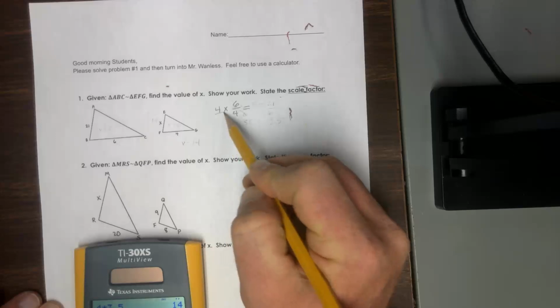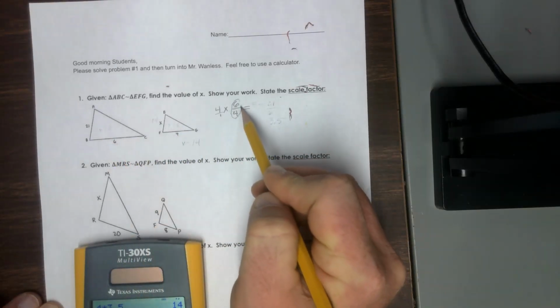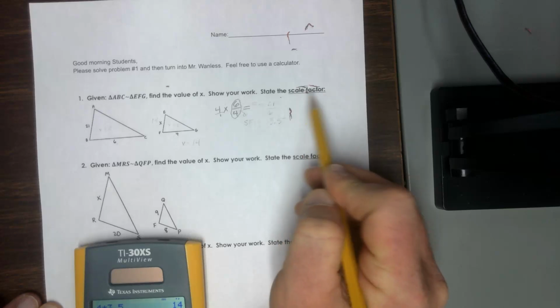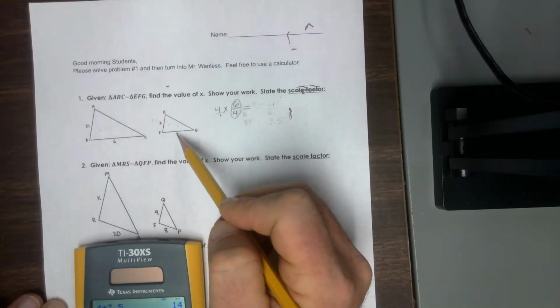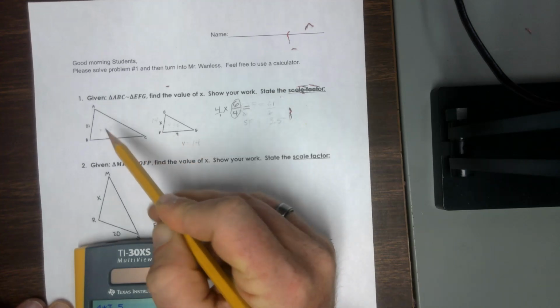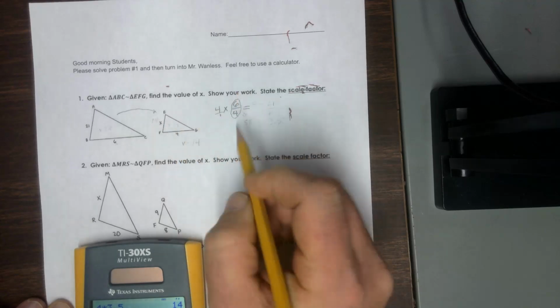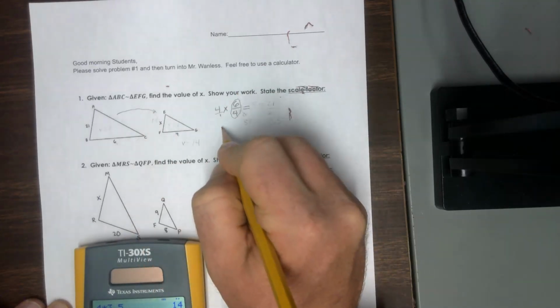And 6/4 times 4 would give me the 6. So I know if I multiply by 6/4, 6/4 is the scale factor. So if I know that 6/4 is the scale factor, and I multiply by 6/4 to go this way, to go smaller, we would divide by 6/4. So instead of multiplying by 6/4, we're now going to divide by 6/4.